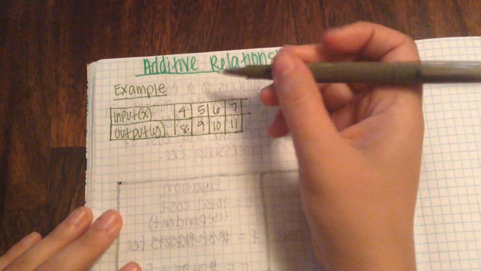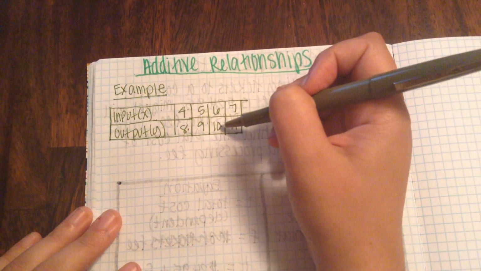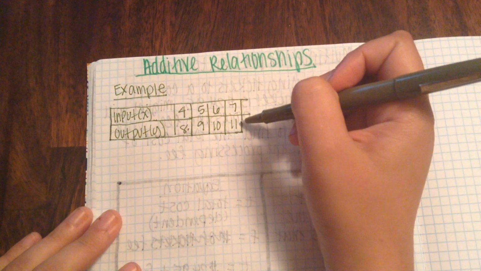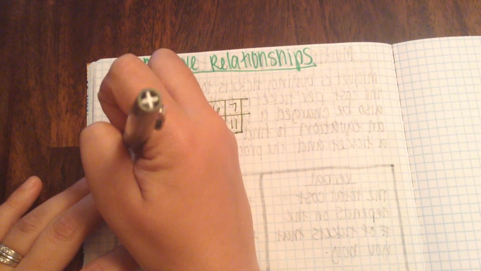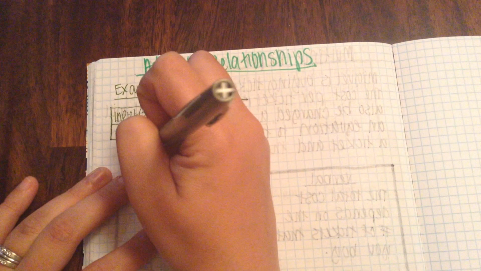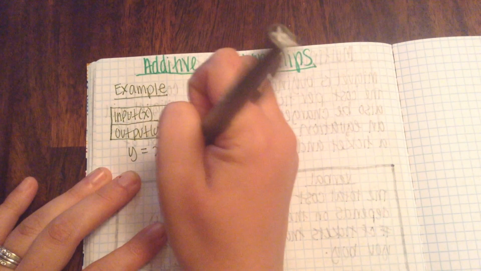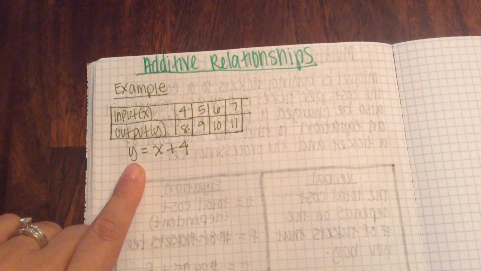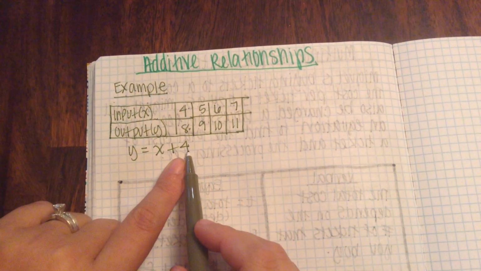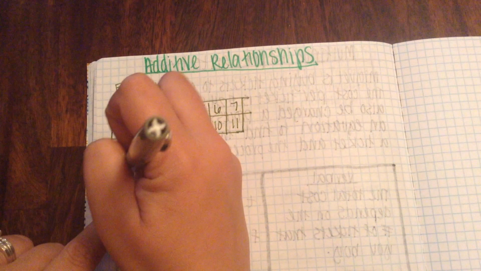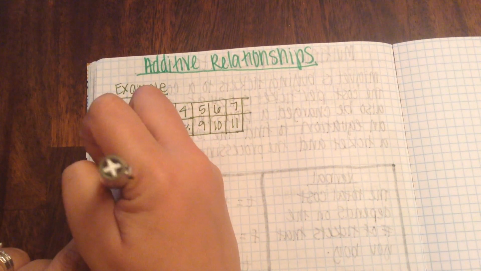Now, same thing with the 6. 6 plus 4 is 10. 7 plus 4 is 11. So our equation would be y is equal to x plus 4. Okay. Now this is an example of an additive relationship because you are adding 4 each time. So the y is your dependent.